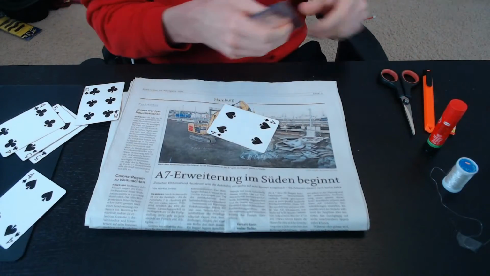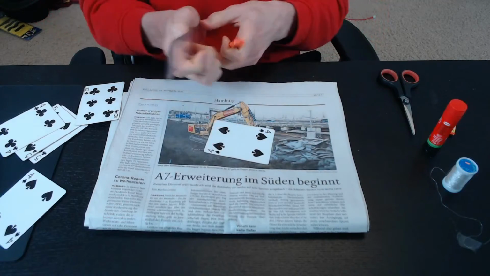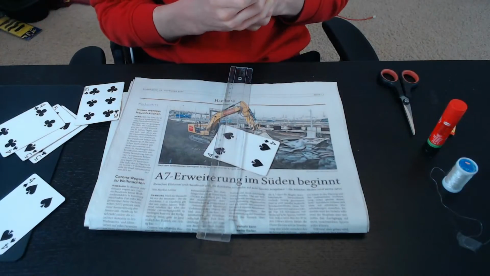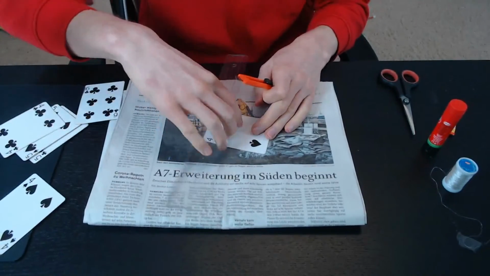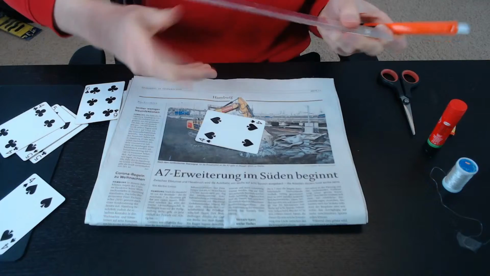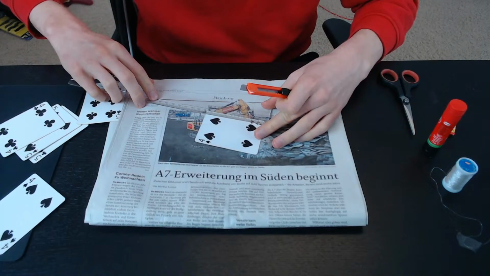First off, we're gonna cut our main card, so our double duplicate card, in half. And also, if I'm talking nonsense at times, please ignore that. Usually I would cut that out, but this is live, so I can't.